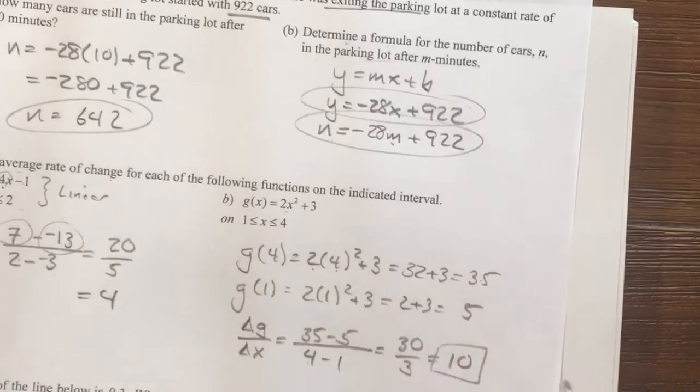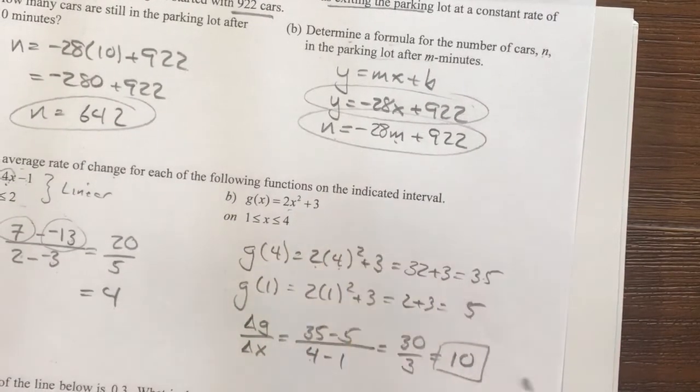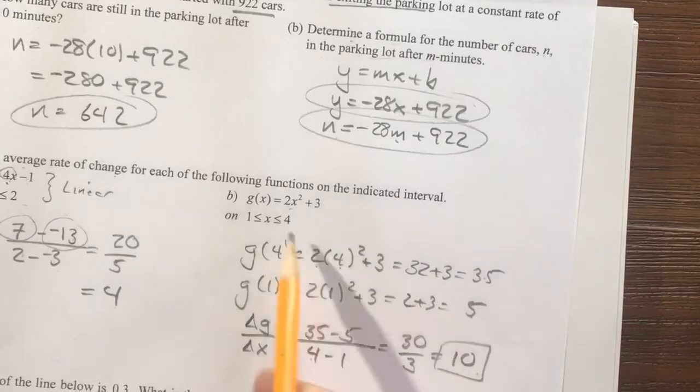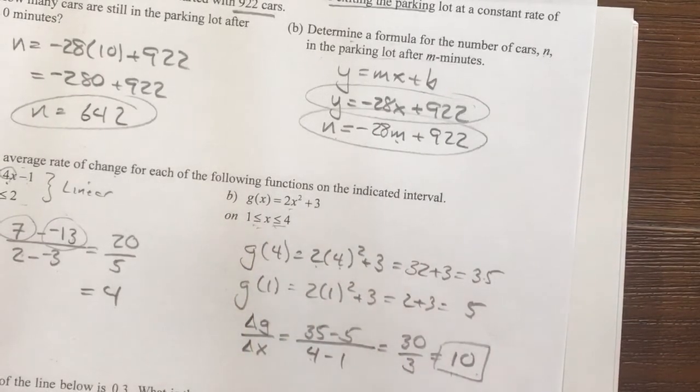See, it's not obvious because this is going to change. It's a parabola. It's not going to be a constant rate of change. If I gave you different numbers, you'd get a different answer here.